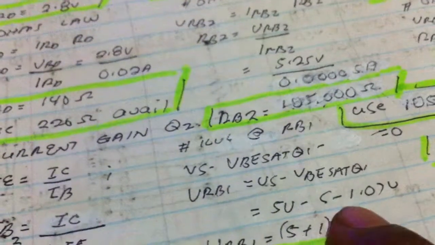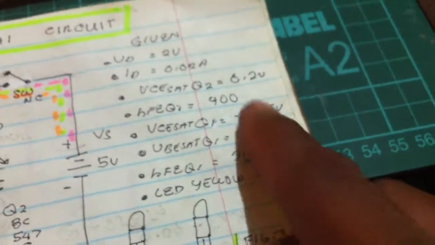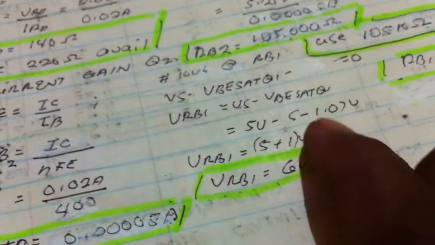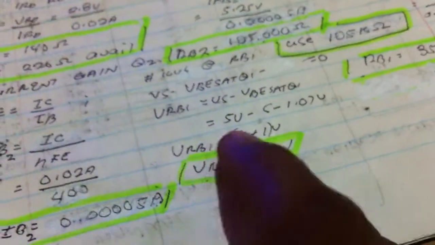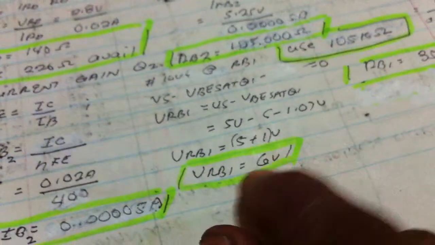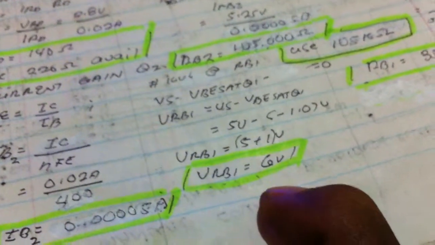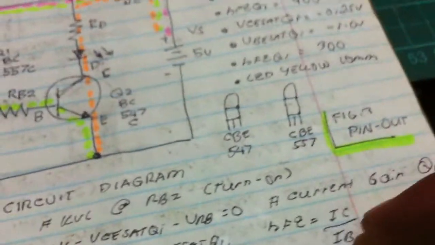Voltage supply minus VBE SAT is negative. That is given in the datasheet. Negative 0.7, that is negative 0.77, and it is given in the datasheet. And we got 5 plus 1, because negative becomes plus, 5 plus 1. Voltage drop is 6 volts. 6 volts is the voltage drop here. So we got now this voltage drop here.